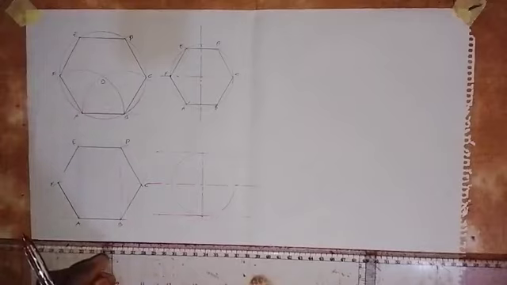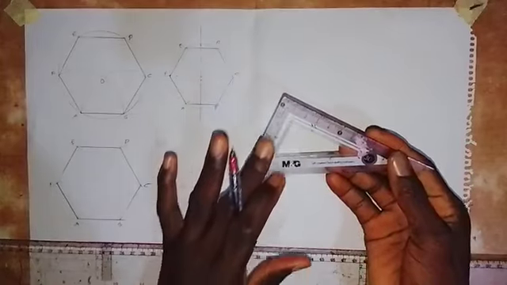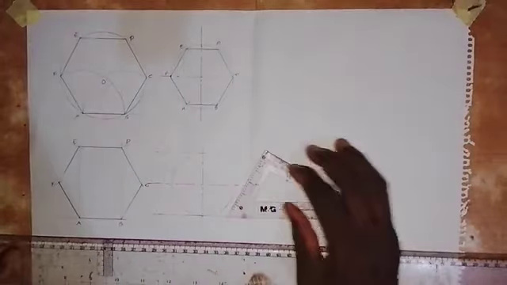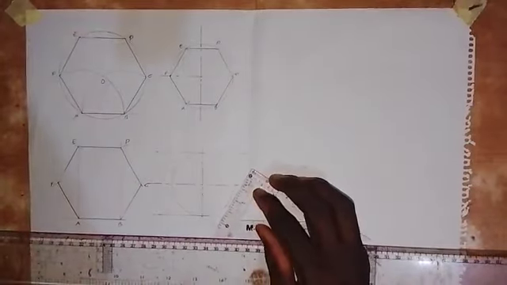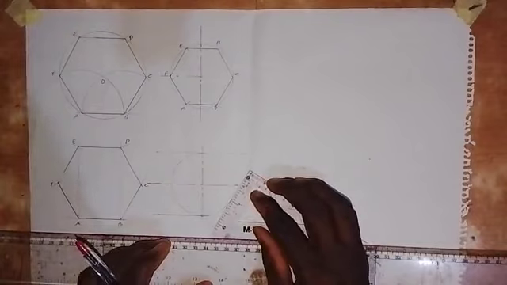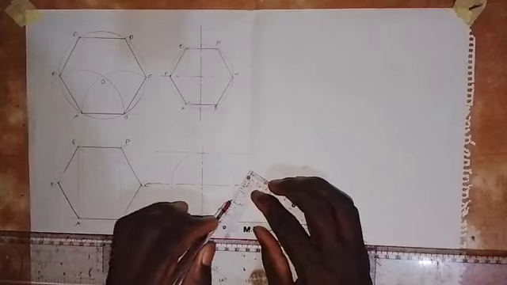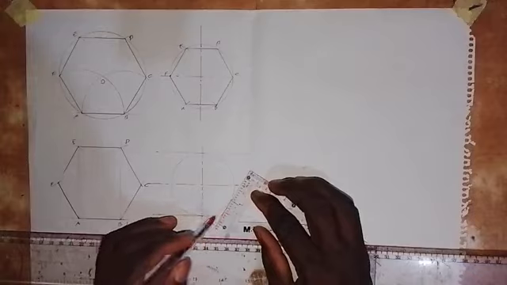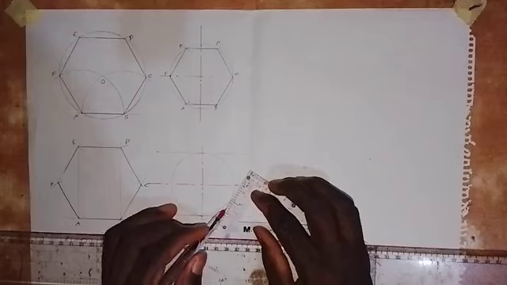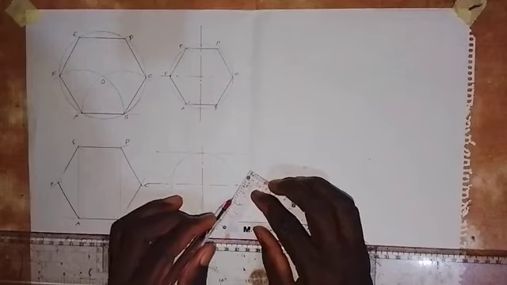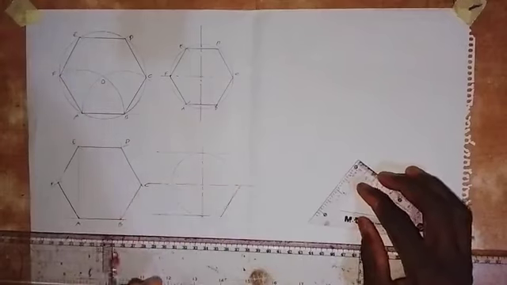take our 60 degrees set square, so this side of the set square, okay. So bring it here, set on the T-square, and bring it close a little bit to the circle. So we are going to draw a tangent. So we draw a tangent from here. So let it touch this line, and then let it touch this center line, okay.